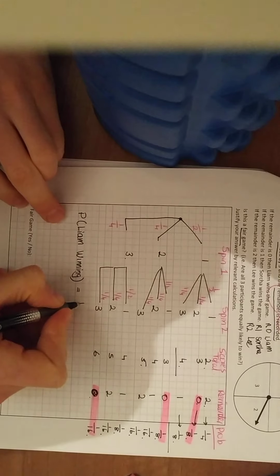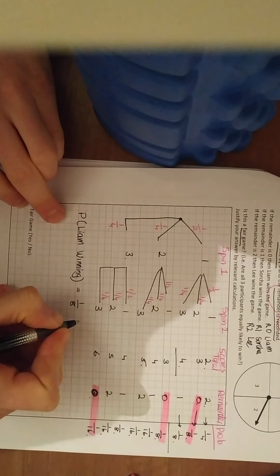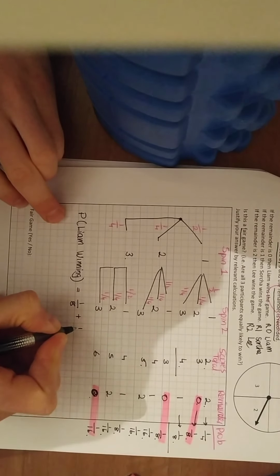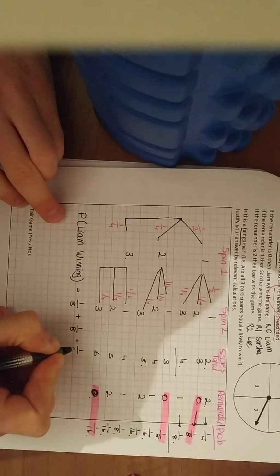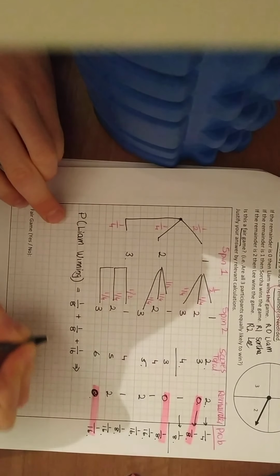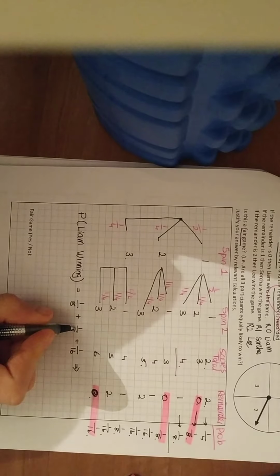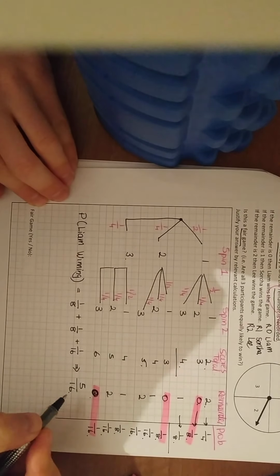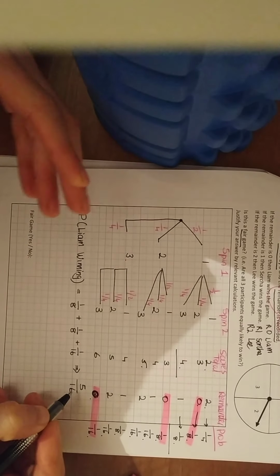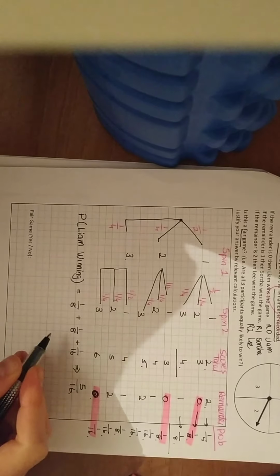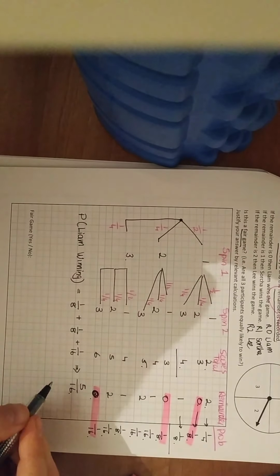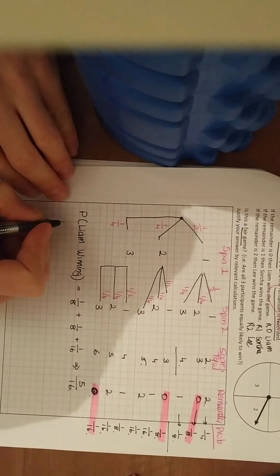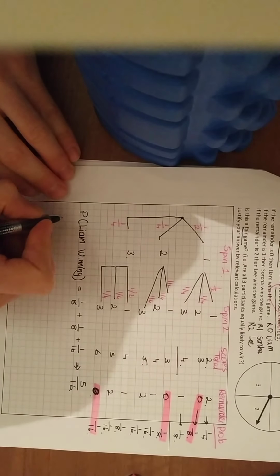So what have we got? An eighth, or how do you say or in maths? You add it together. Plus an eighth, plus a 16th. Throw it in your calculator, you get 2 16ths plus 2 16ths plus 1 16th, 5 over 16 chance of Liam winning. Now, we can see now the game's not fair. It's out of 16ths, that means 10 out of 16ths must be between the 2. So, this doesn't work.